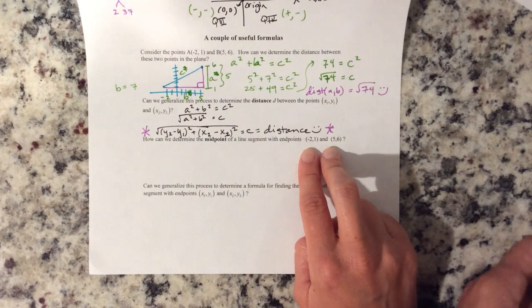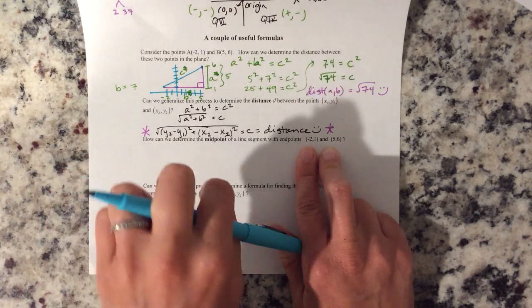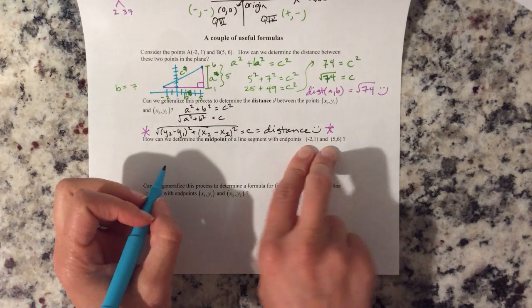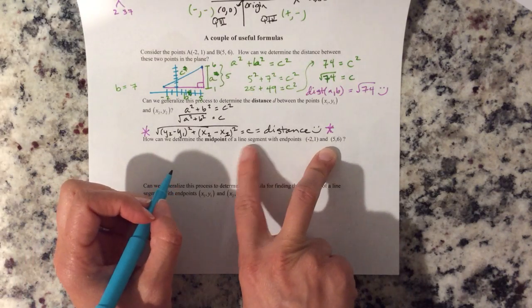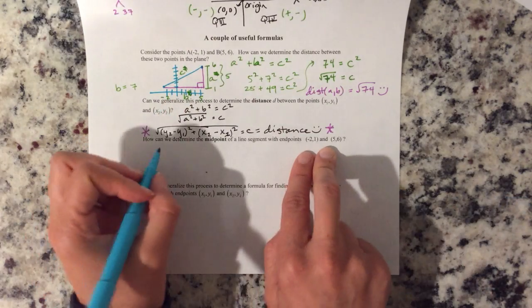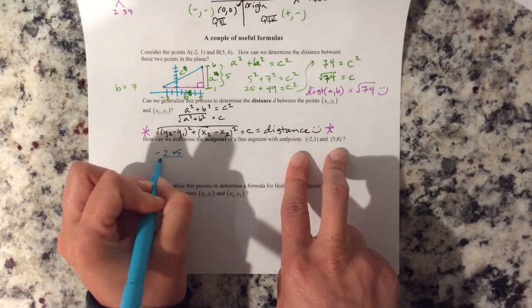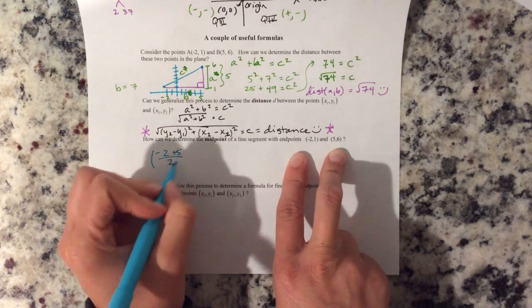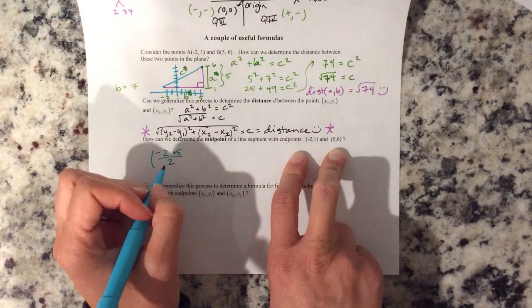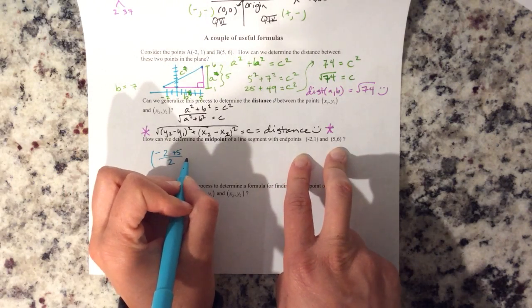So if I want the middle of something, to find the middle, you add them and divide by 2, which is also the average. If I come up here to this example, I've got -2 plus 5 divided by 2, because that's the midway point, or the average of the 2 points, that's the x.